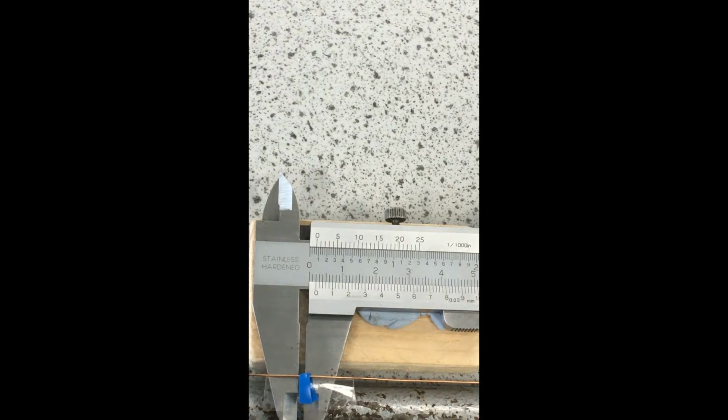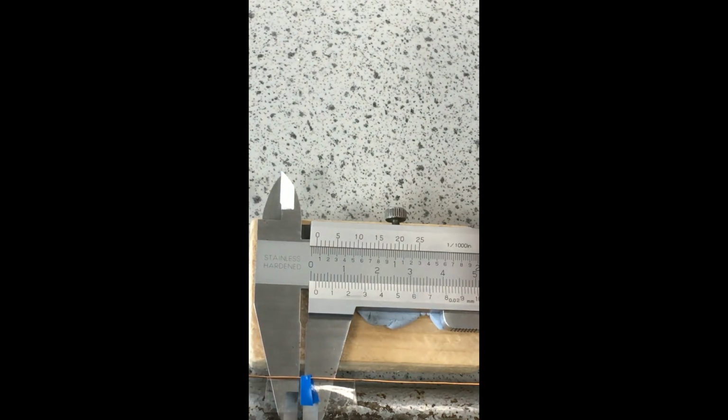Again, these are all going to be give or take 2 or 3 intervals, but we should get a nice pattern. That's 200 grams. Ooh, bit of a change there. That's 100 grams. And that's back to 0.